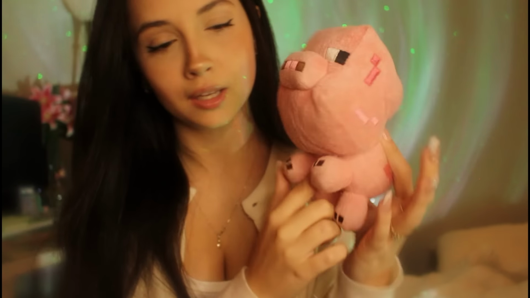Can you tell me what this is? If you know what this is, can you tell me what this is? This is a pig, more specifically a Minecraft pig. I have another plushie I want to show you, and I want you to tell me which plushie you think is bigger. Do you think this plushie is bigger or this plushie is bigger?